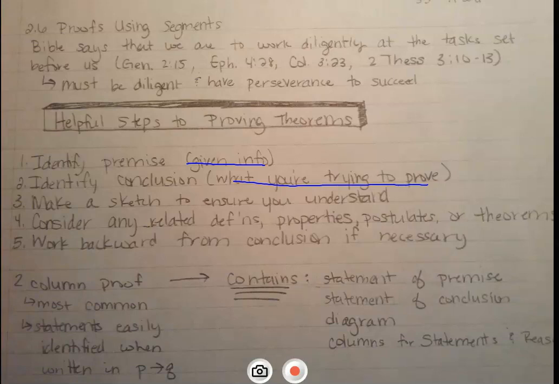Step 3, make a sketch to ensure you understand. I have done that for you on the notes today as well to kind of piece through some of the things. And so those sketches are still there. But don't be afraid to sketch something. It's tremendously helpful. Step 4, consider any related definitions, properties, postulates, theorems. All of those things can be included in your proof. And step 5, work backward from the conclusion if necessary.